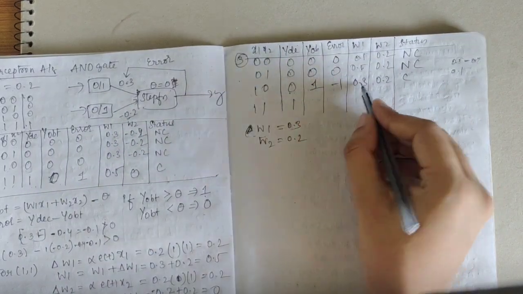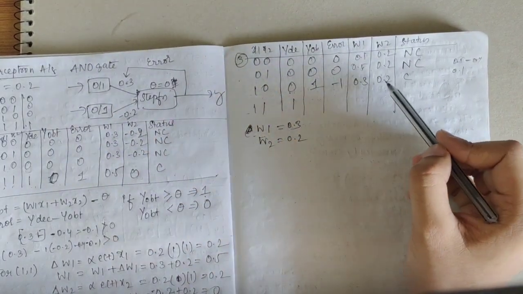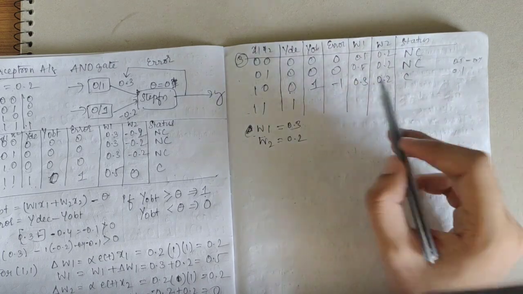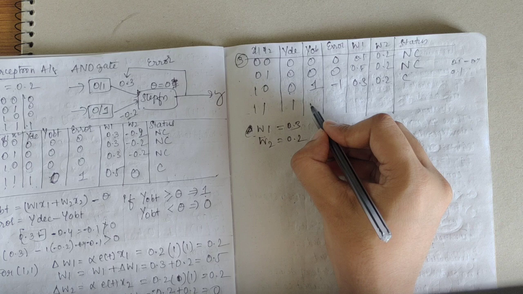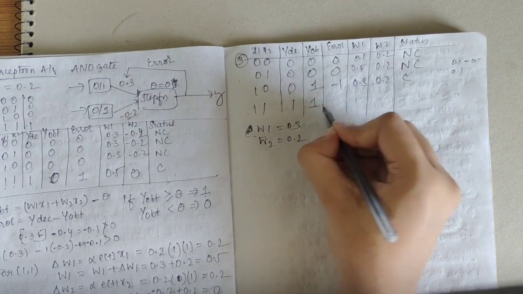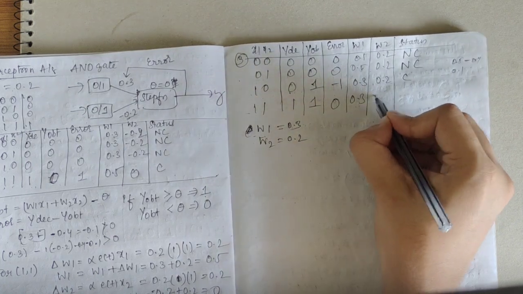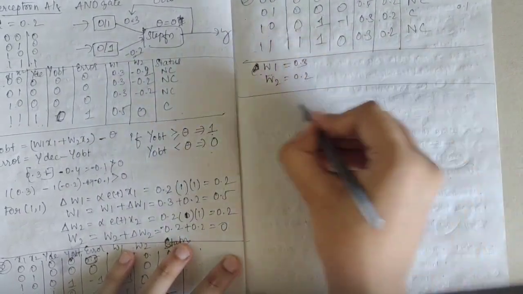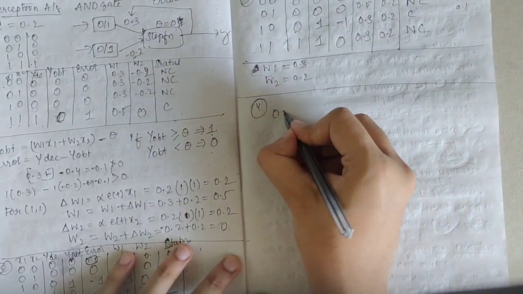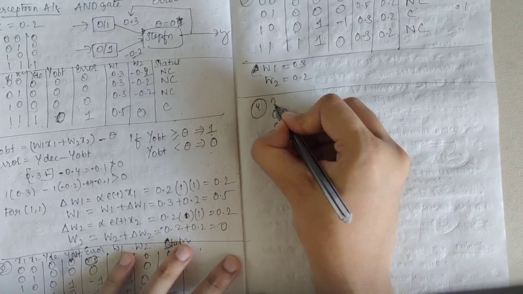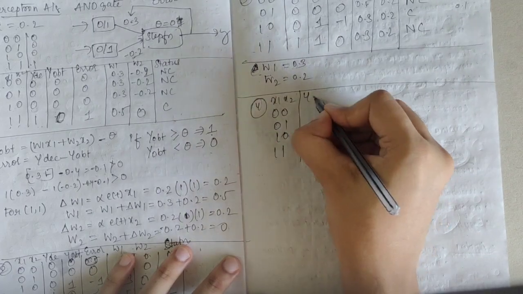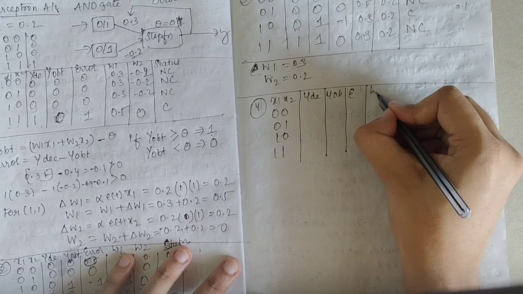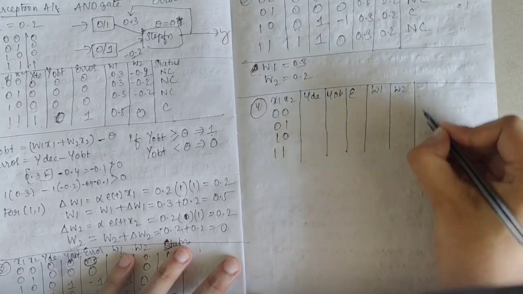So if I calculate 0.3 into 1 is 0.3, plus 0.2 into 1 is 0.2. So 0.3 plus 0.2 is 0.5, minus 0.4, I would get 0.1, which is greater than 0. So I'll put 1 here. The error is 0, so it would remain the same, no change. So next step, I'll write the same values again, 0 0, 0 1, 1 0, 1 1, x1 x2. Then I have the y decided, y obtained, and then the error, w1 w2, and then the status.